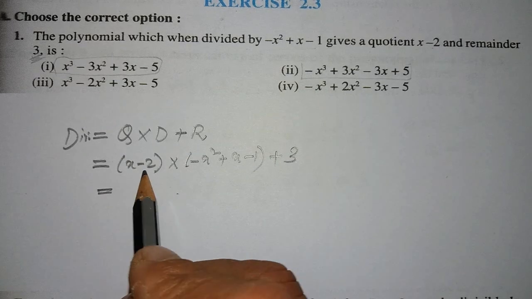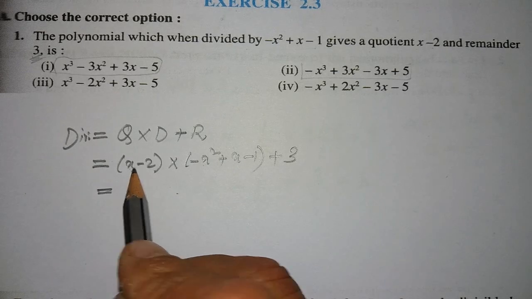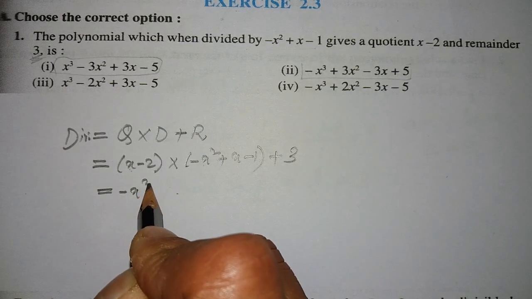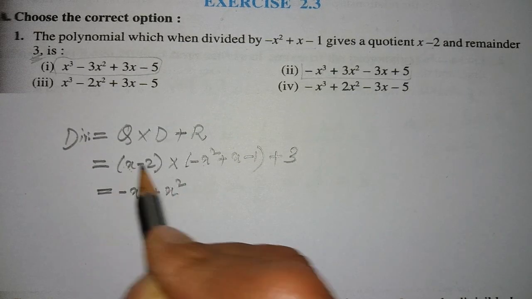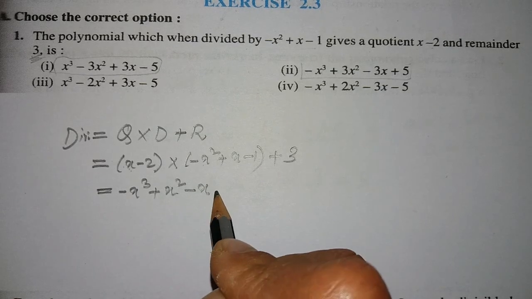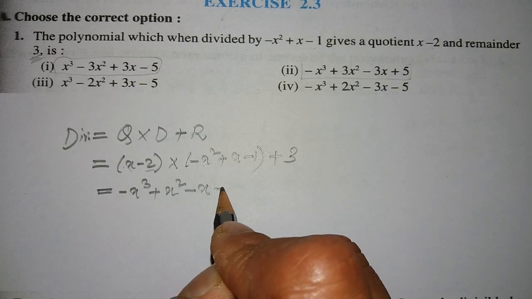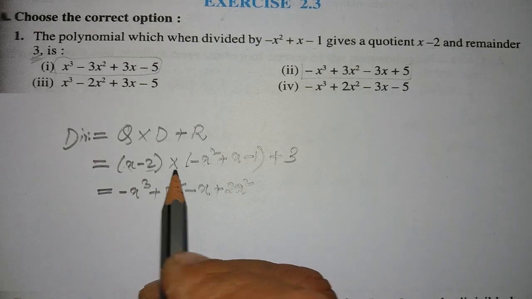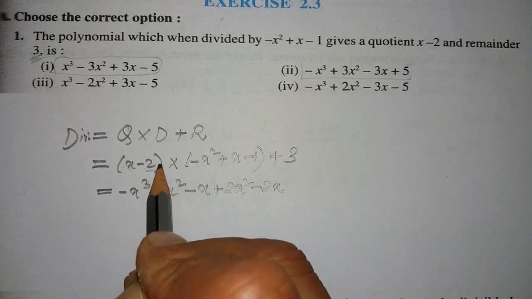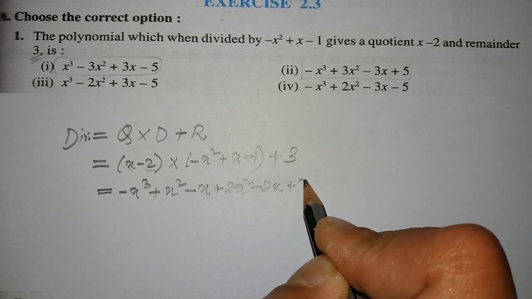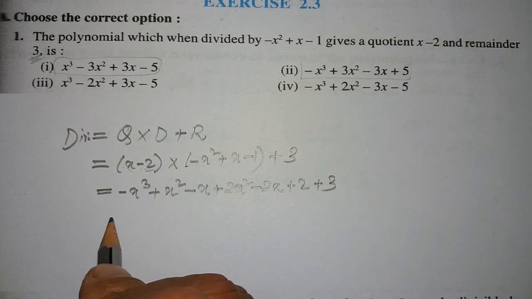Now let's multiply this. x will multiply all this, again minus 2 will multiply all this. So x into minus x square is minus x cube, x into x is x square, x into minus 1 is minus x. Now minus 2 into minus x square is plus 2x square, minus 2 into x is minus 2x, and minus 2 into minus 1 is plus 2, so we have plus 2 plus 3.